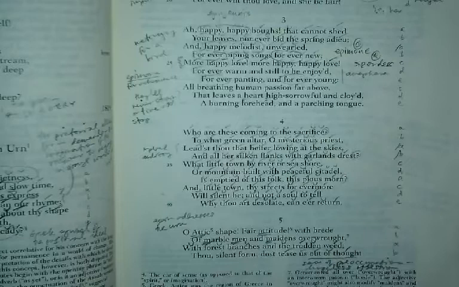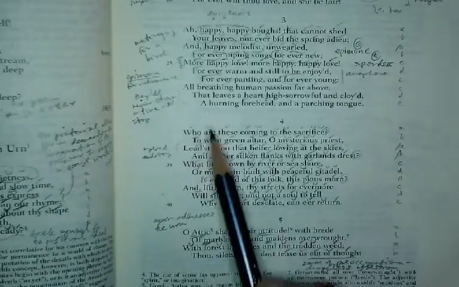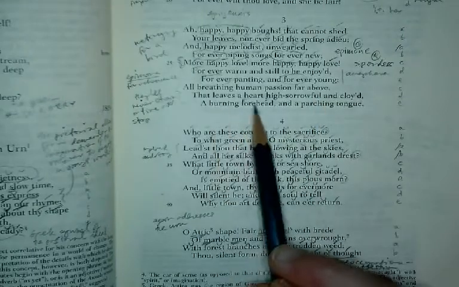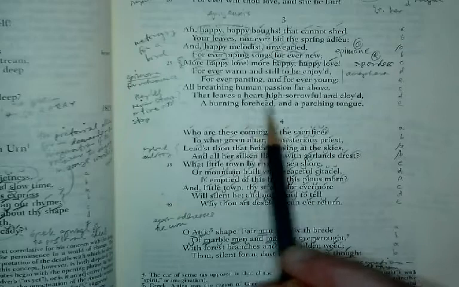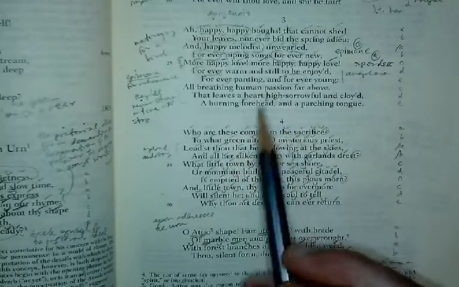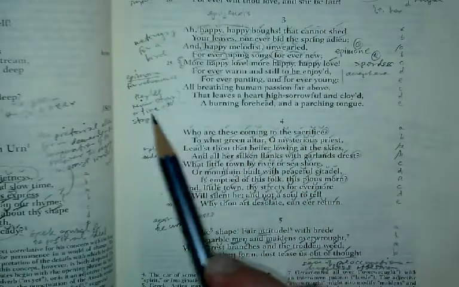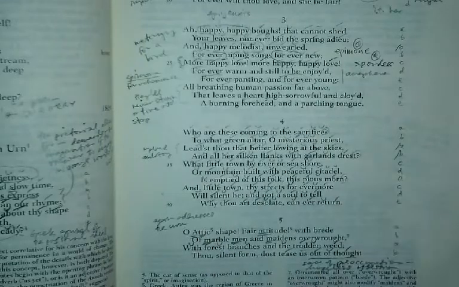There's an underpinning of wistfulness, but really an underpinning of sadness in the poem that is just inescapable. Okay, all right. So all breathing human passion far above, that leaves a heart high, sorrowful, and cloyed. Got that. The sort of the panting of the H sounds, a burning forehead and a parching tongue. The idea here is that these figures will never strain or tire or stop from exhaustion. They'll go on forever. Okay.